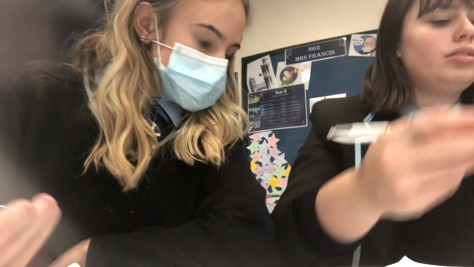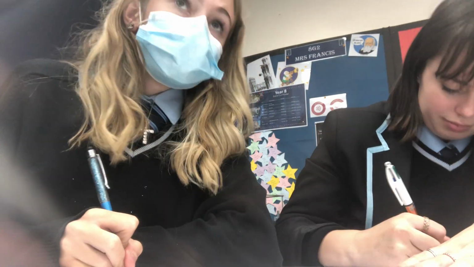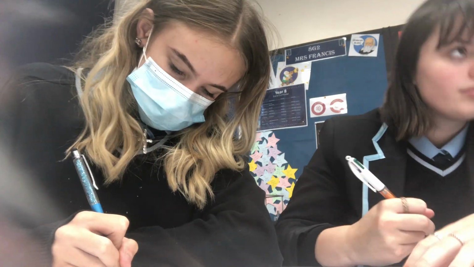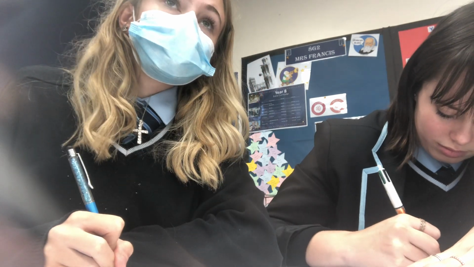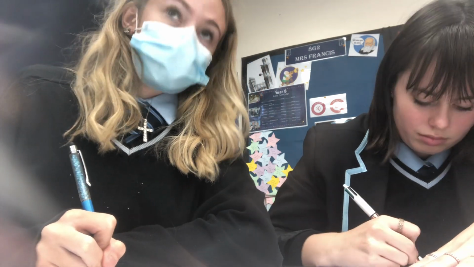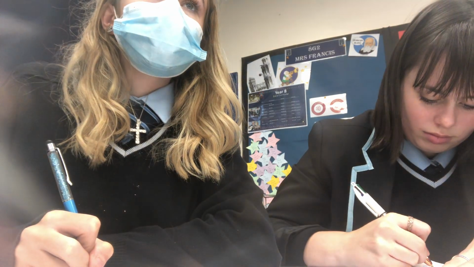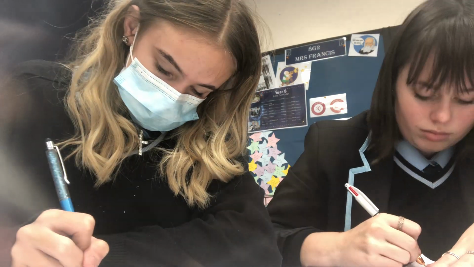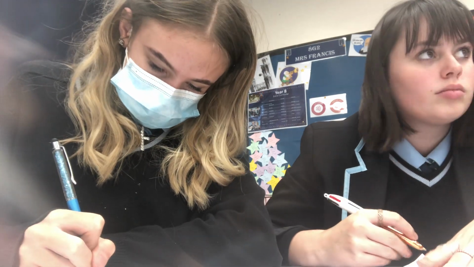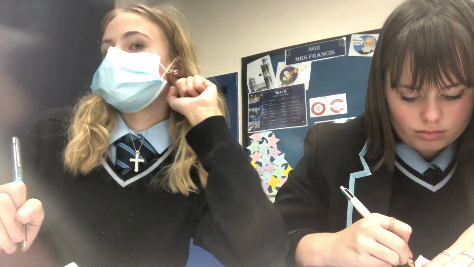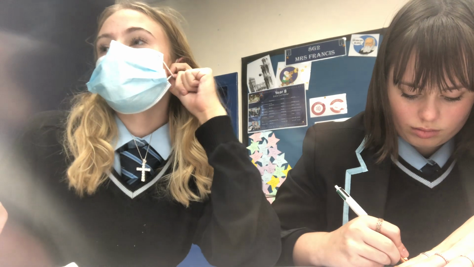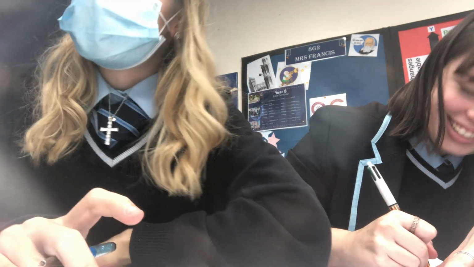What we do, in an exam you are given the figures for your bond energies. You will be given the figures, you're not expected to remember these. What you do is you add up how much energy you've got in your reactants, you add up how much energy you've got in your products, you take one away from the other. If you end up with a minus figure, that means it's an exothermic reaction. If you end up with a positive figure, that means it's an endothermic reaction.